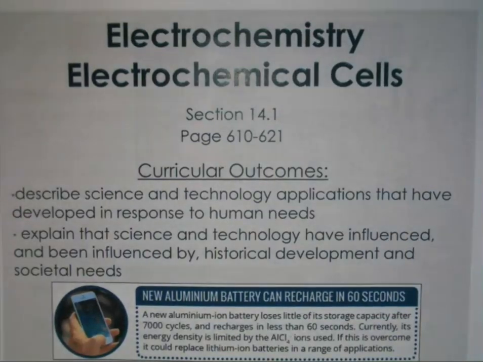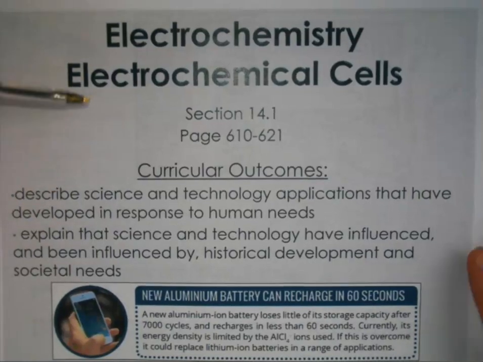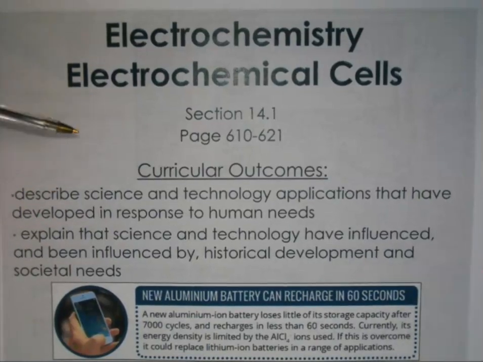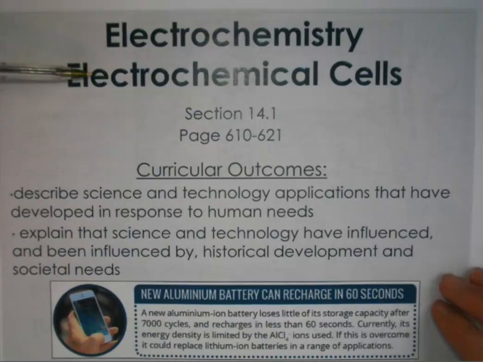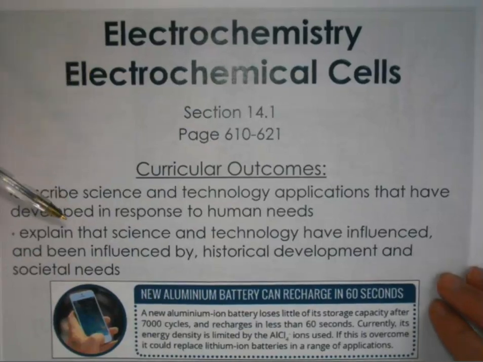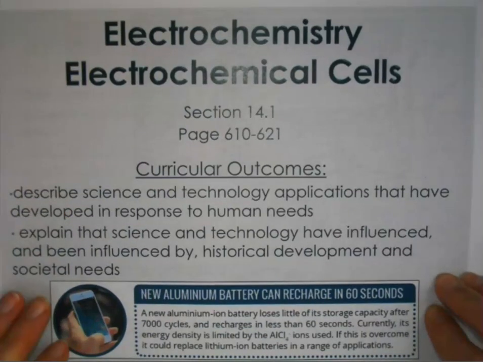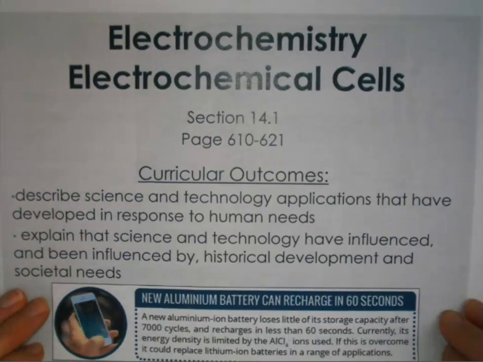So basically, if you remember in chapter 13, hopefully you remember that, we looked at redox reactions. Today we're going to start moving forward into chapter 14, which applies everything you learned about redox reactions to a more practical application, which is electrochemical cells. We're going to start out by looking a little bit at the history.